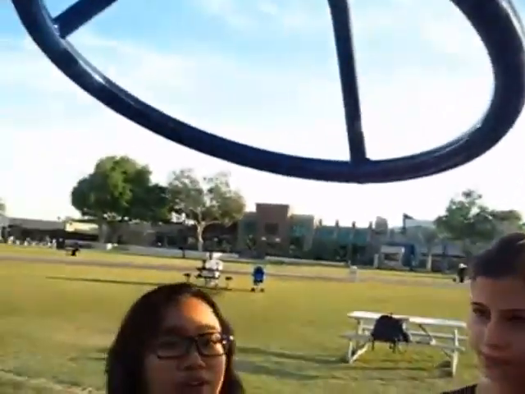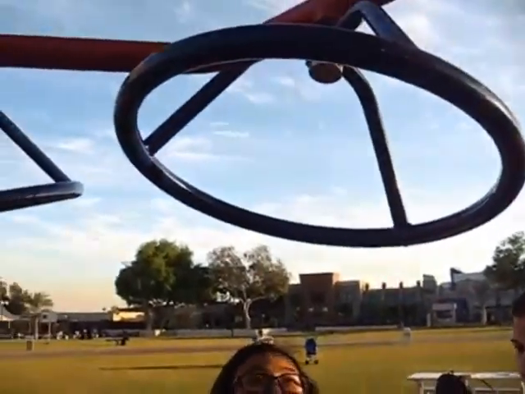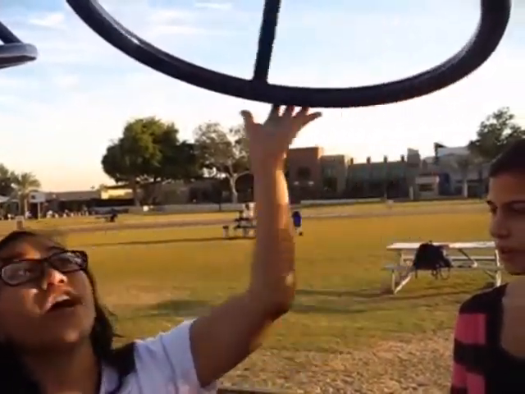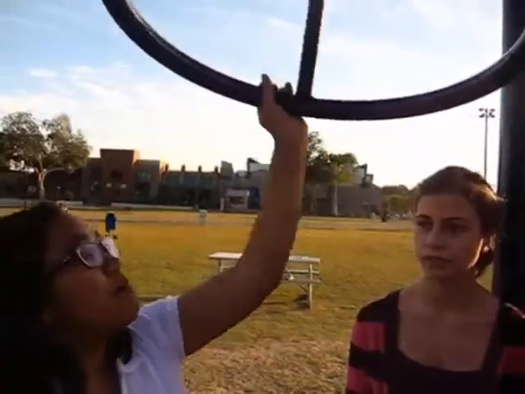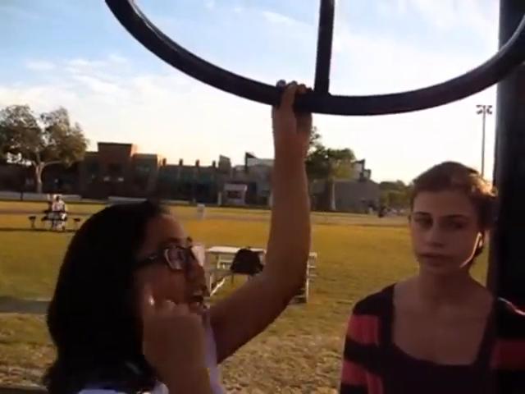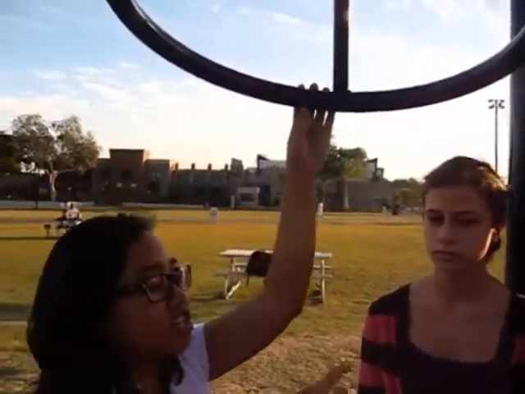Okay kids, this is an example of inertia because right now it is not moving, which means it is at rest. It'll stay at rest until I apply force on it and move it, like that. My hand is applying force and is causing friction with the bar.